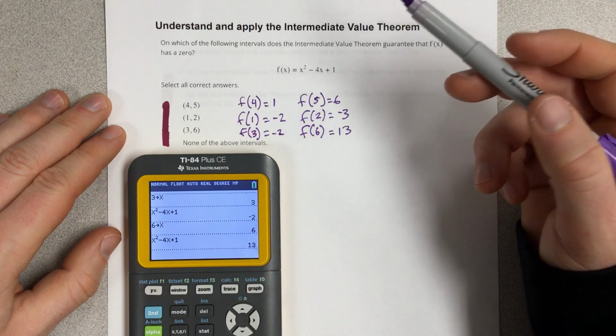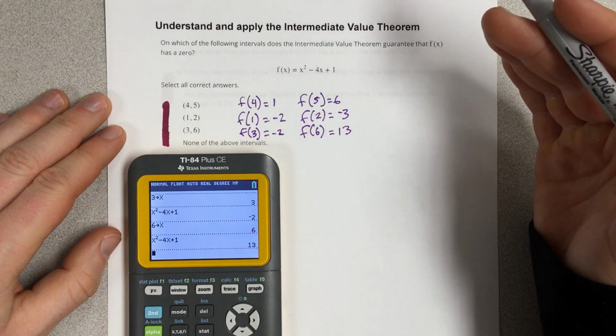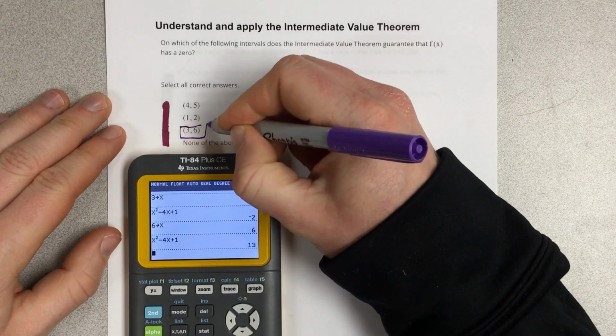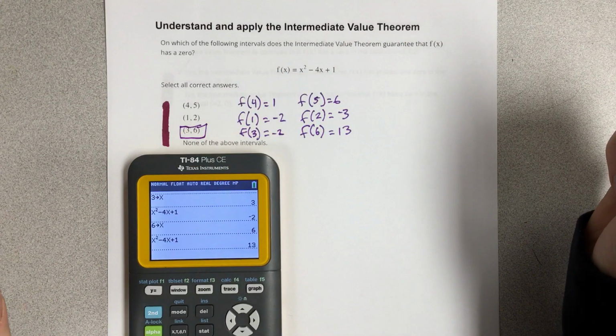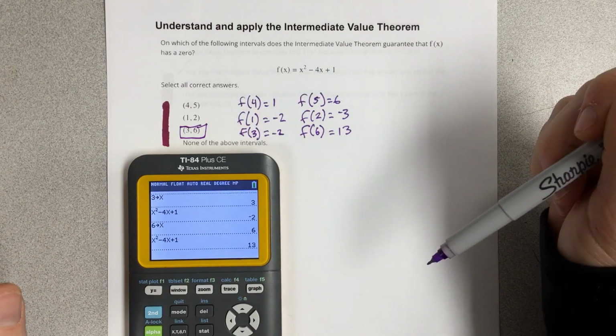And it's a continuous function, because it's a quadratic, so it's going to cross the x-axis somewhere between the values of 3 and 6. So we would circle this as our interval that guarantees we have a 0 for this function.